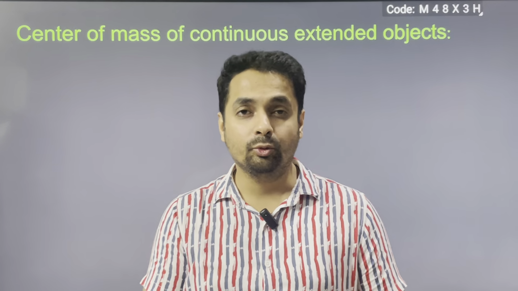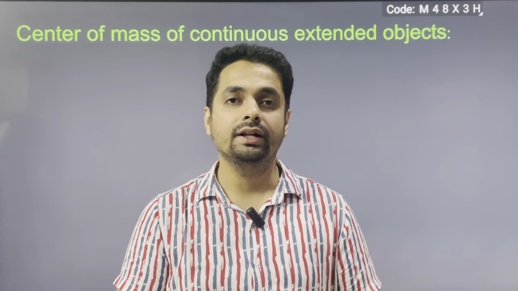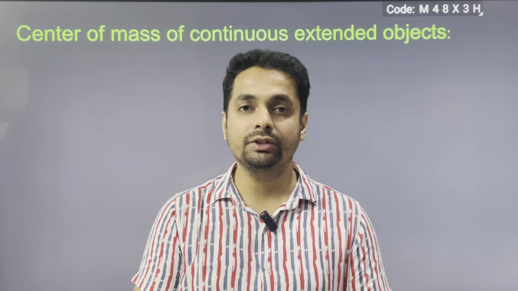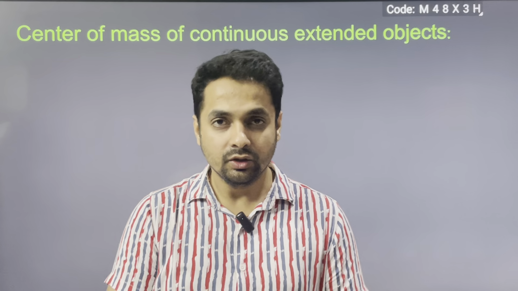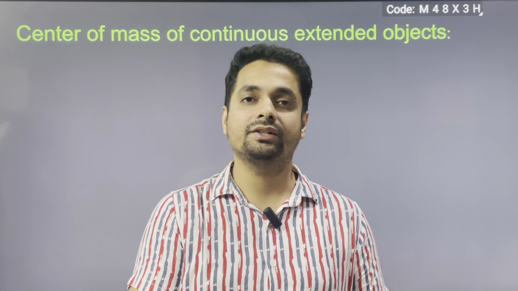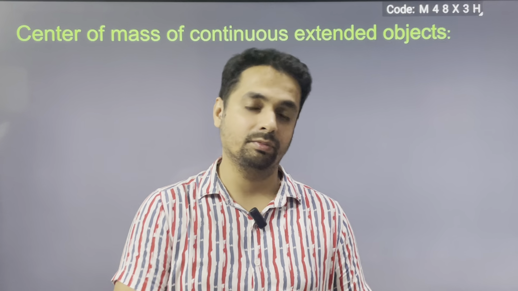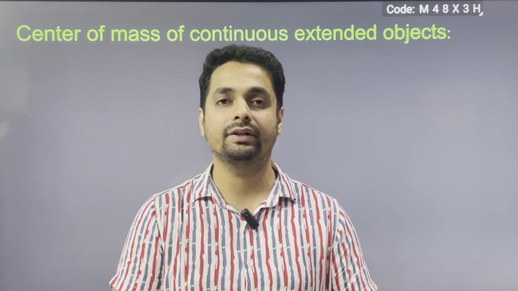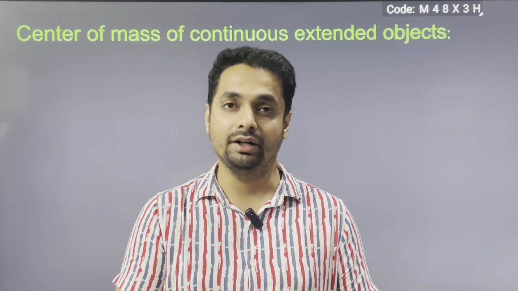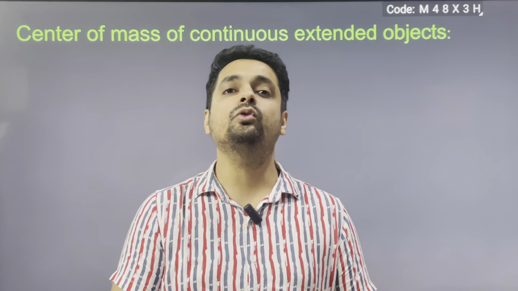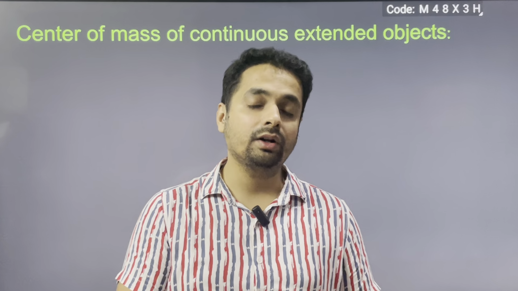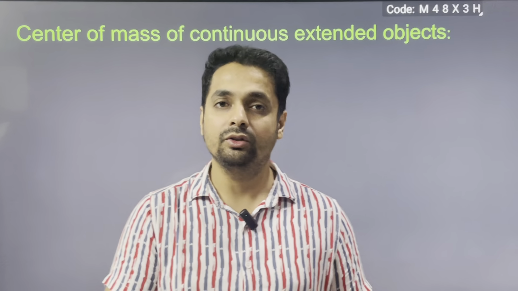Today is our second lecture on center of mass. In today's class we will discuss how to find the center of mass of continuous extended bodies. For example, I have an extended body and I have to find its center of mass, say a semicircular ring or a semicircular disc. How do we start, and what steps should we keep in mind to find the center of mass?